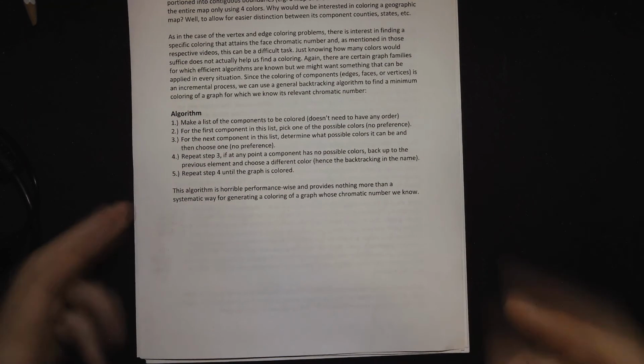It's the same process of picking one of the edges or vertices or components, choosing a color, and then moving to the next component, seeing what colors are available, and choosing one of those colors. It's all that same kind of incremental process for each of these types of colorings. So this algorithm applies to each of those problems. And so here's the algorithm.